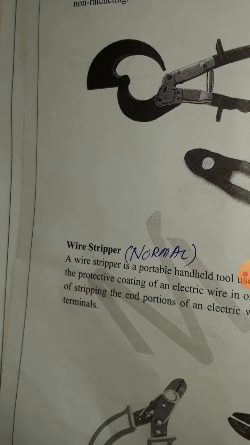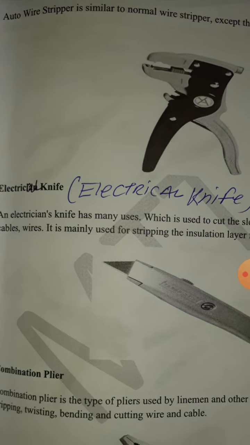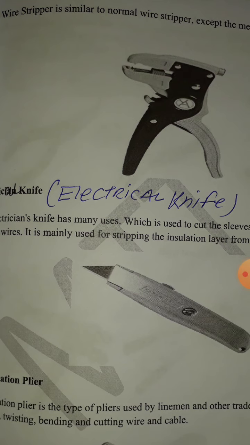So this is also available in two types, normal type and auto type. Okay, automatic type is also available and normal type also. So this wire stripper is used to remove the insulation of wire before termination. Okay, we can use this one. This is the auto wire stripper.